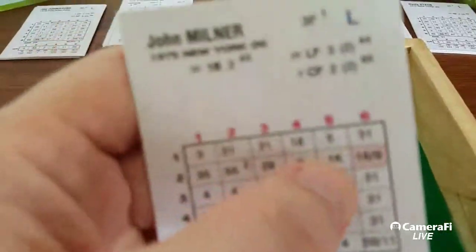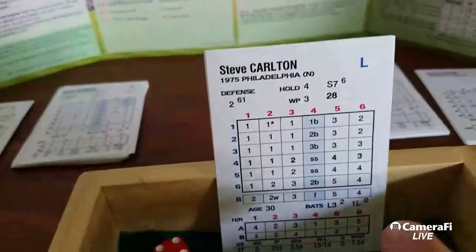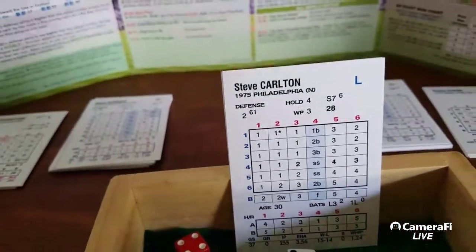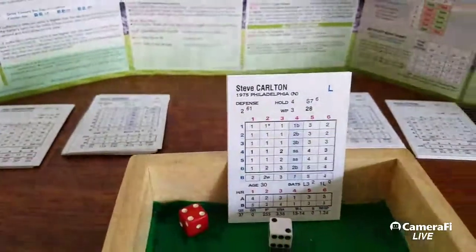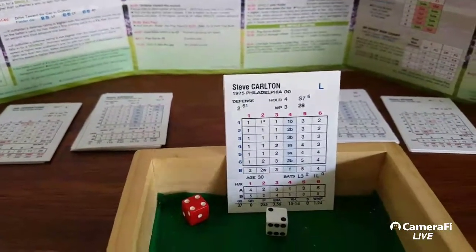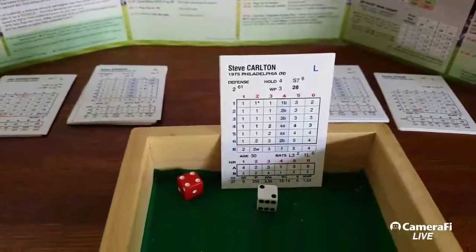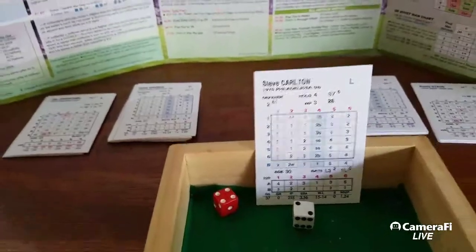4-2 for Milner is a 2, and a 4-1 on Carlton. The first baseman is Montañez, that little blue spot there showing first base. Montañez has a defensive rating of 3. So we add the 3 to the 2 on Milner, a total of 5 in column 4. So we're going to go to column 4.